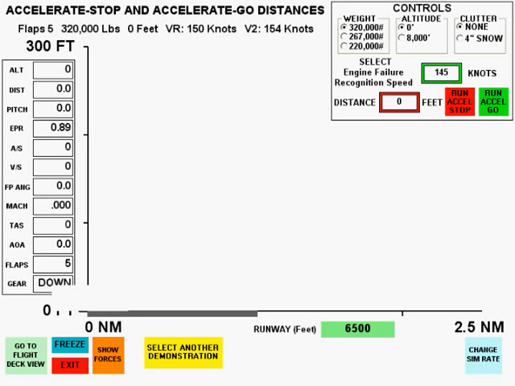Now let's look at the effect of increased weight. Setting the gross weight to 320,000 pounds, where the V1 is 145 knots, we see the following result.